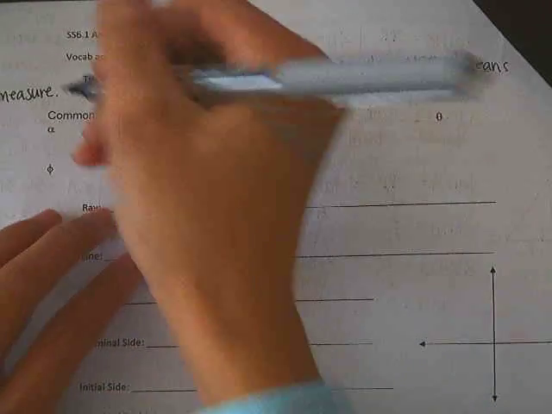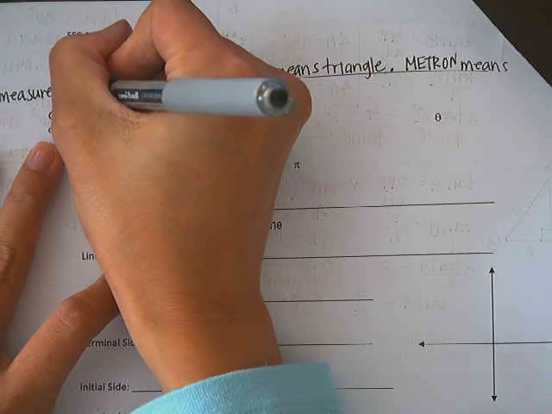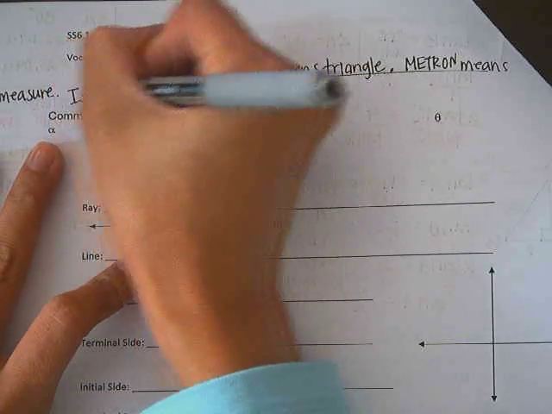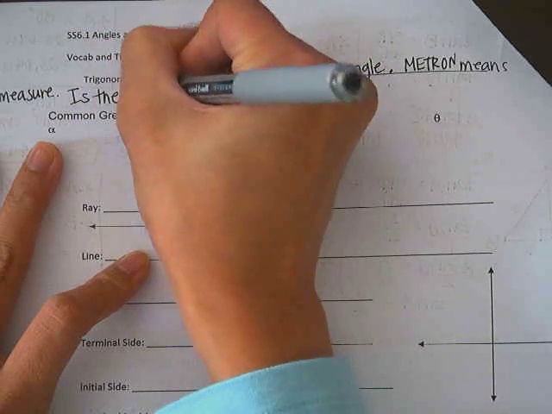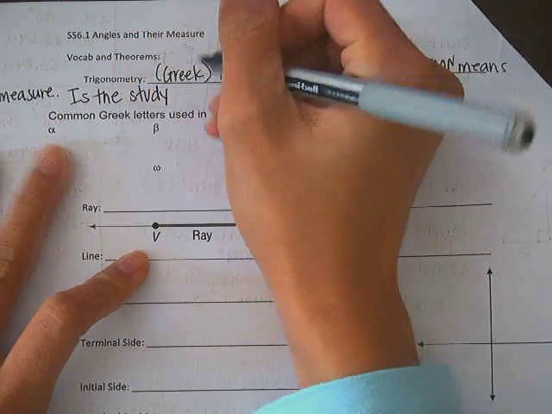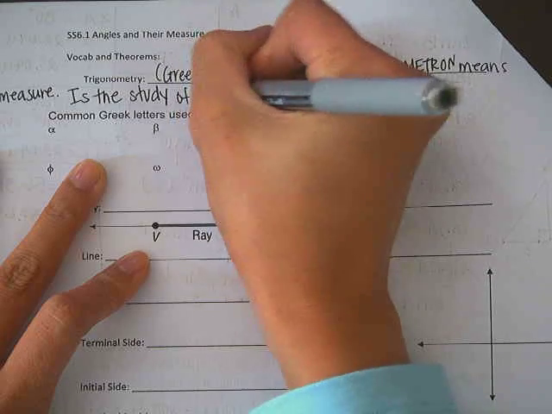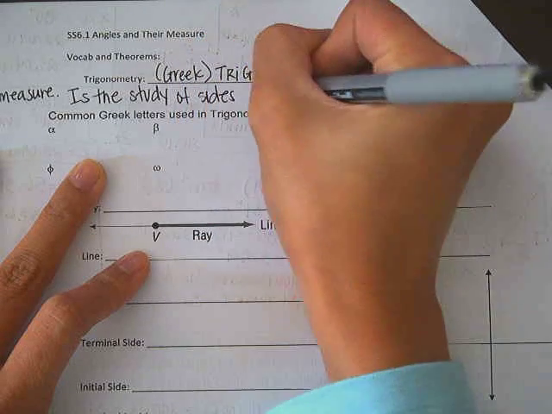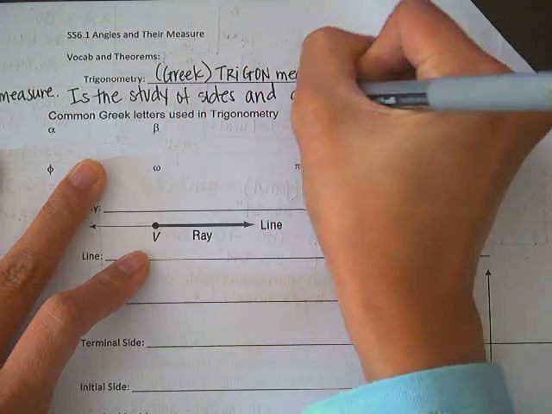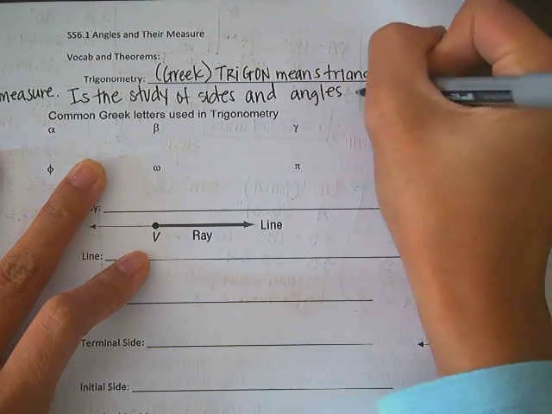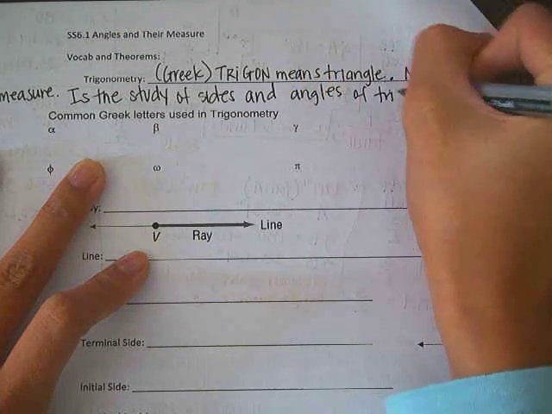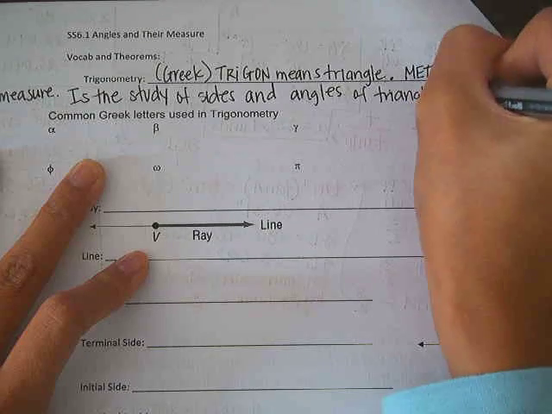So trigonometry is the study of sides and angles of triangles, of measurements of triangles.